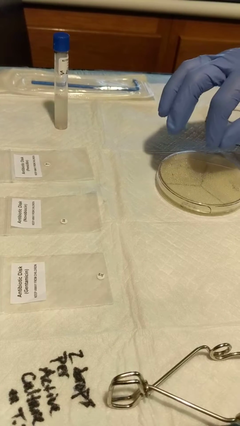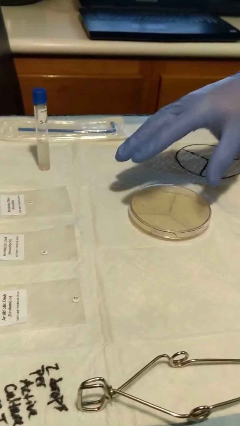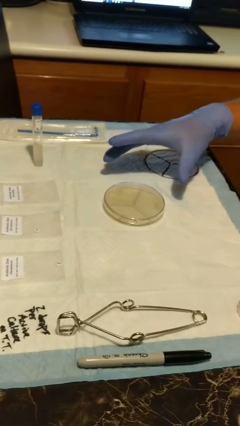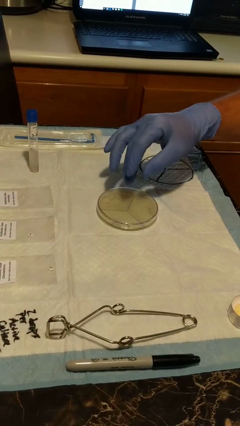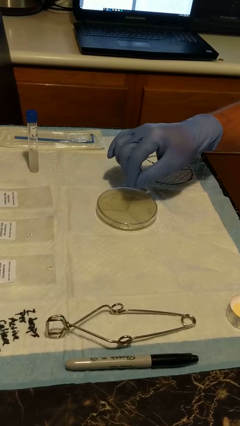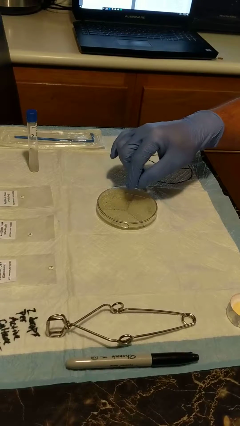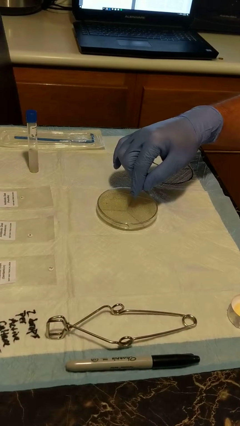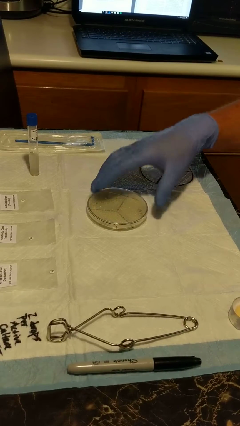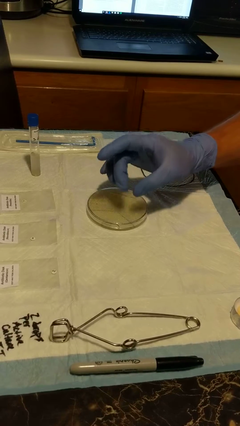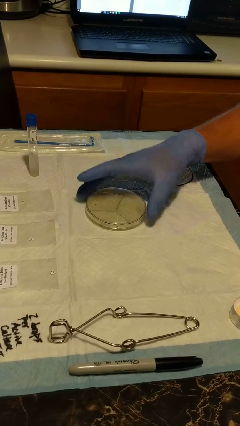And through that, after the bacteria starts to grow, there should be a gradient in which the bacteria cannot grow due to the inhibition of the growth because of the antibiotic. That's how we're going to know which antibiotic works the best for that specific bacteria, because the gradient will be different per antibiotic.